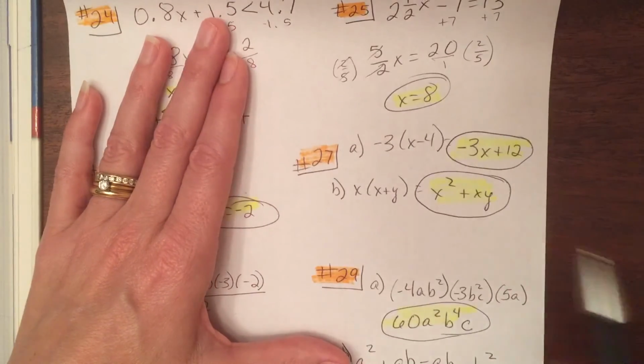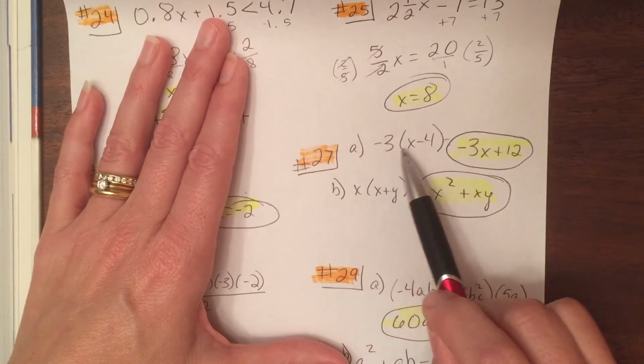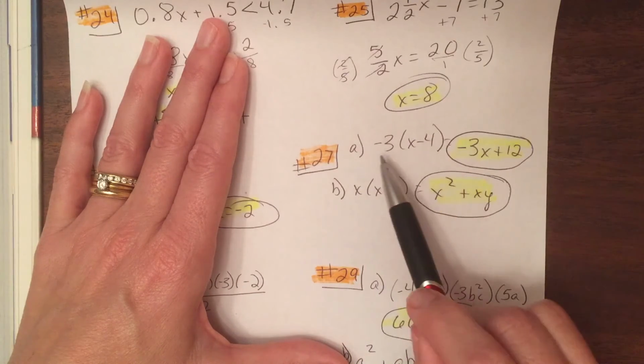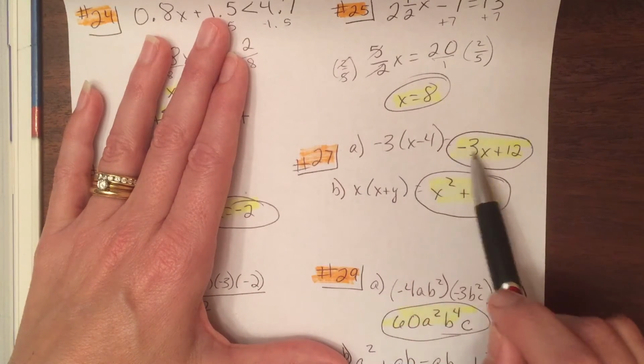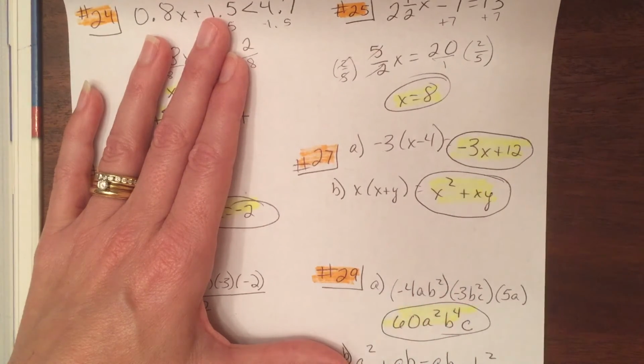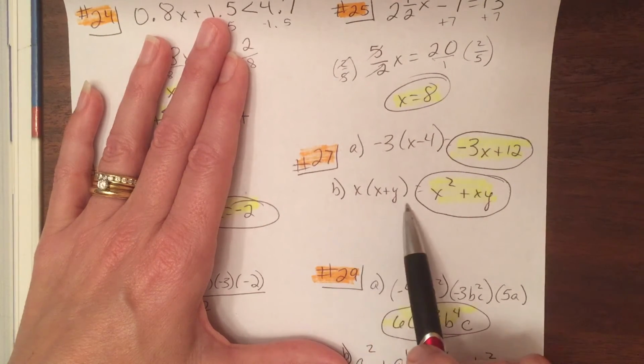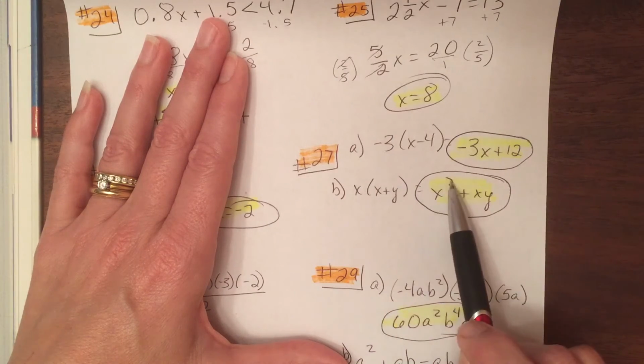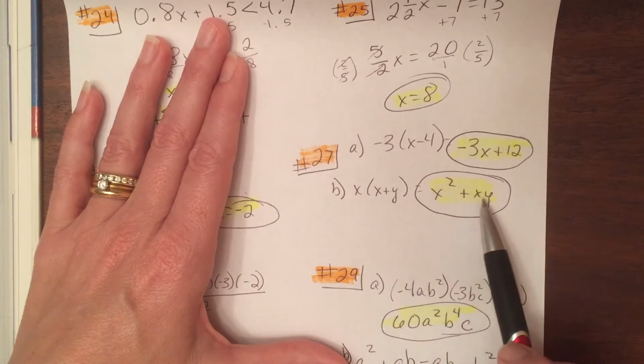Number 27. A. Negative 3 times x minus 4. This is a distribution problem. Negative 3 times x is negative 3x. Negative 3 times negative 4 is positive 12. B. x times x plus y. x times x is x squared. x times positive y is positive xy.